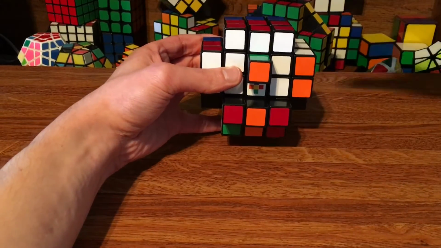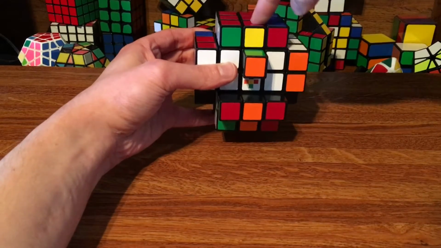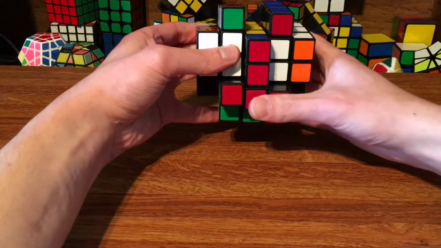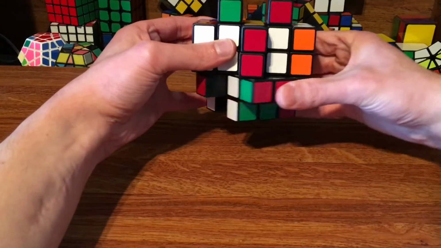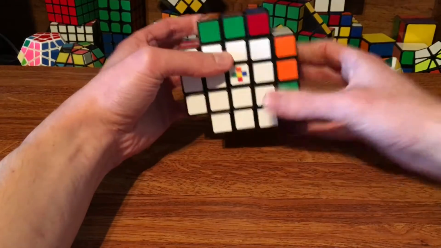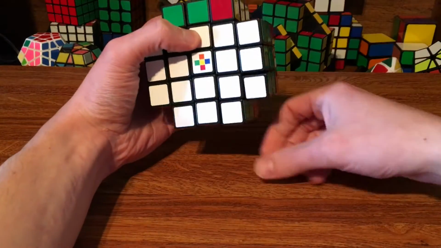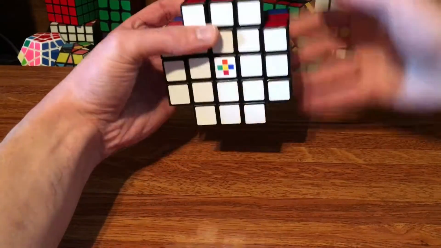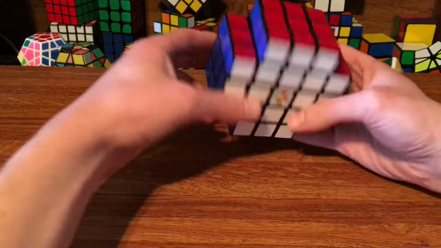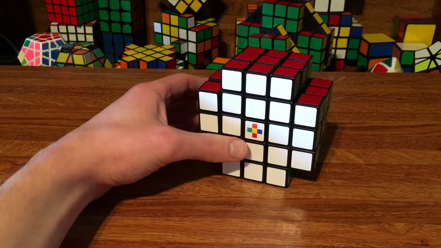Great, and now we're going to twist this top layer clockwise to bring this other piece in, bring it down, bring the middle layer back down, bring the bottom layer over, and then bring it back up. Great, now we have to undo some of the moves we did. So we have to twist this layer counterclockwise, twist the top layer counterclockwise, and twist the back layer up. And that's solved it. I'm going to do it again, but with the reverse.